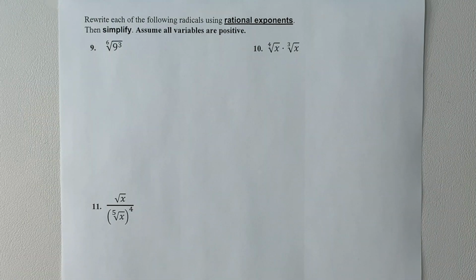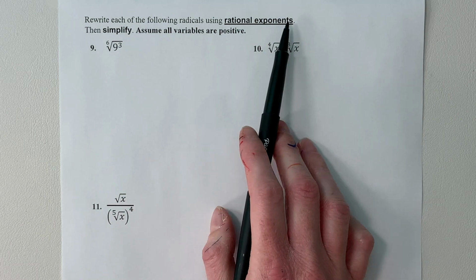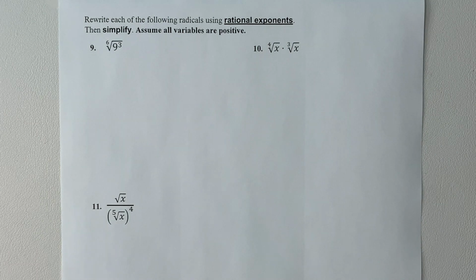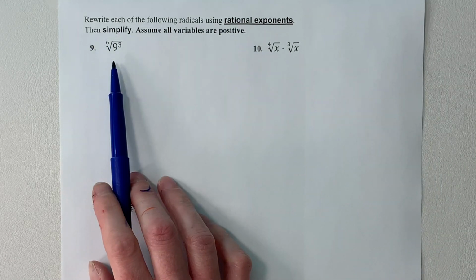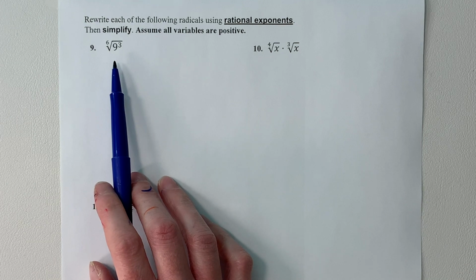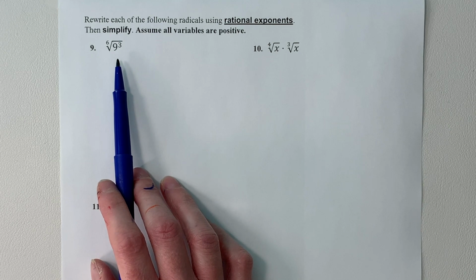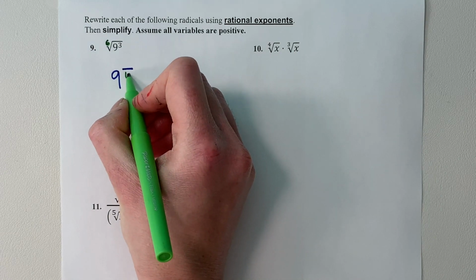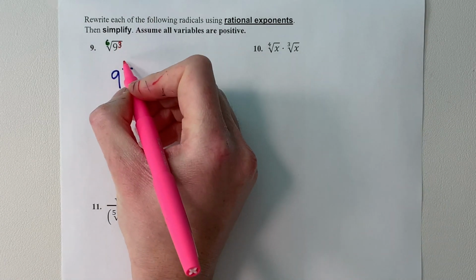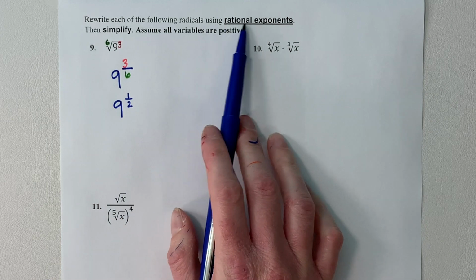This last page asks us to rewrite each of the following radicals using rational exponents and then to simplify. So to follow these instructions, we're going to rewrite this using rational exponents. In other words, using fractional exponents. Remember, any radical can always be rewritten using rational exponents. The 9 will be the base. The index goes in the denominator of our fraction, and this exponent goes in the numerator. Now, 3/6 can be reduced to 1/2. Now, we've rewritten this using rational exponents.